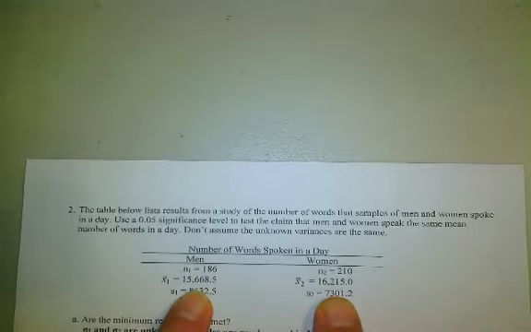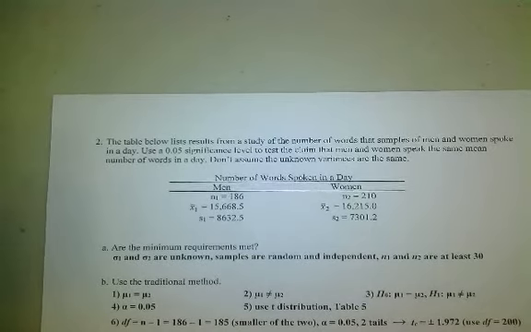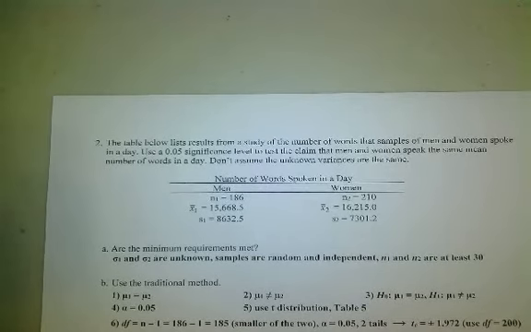Okay? So these are different. But are they that different? That's what we're going to really test. So, are the minimum requirements met? Yes, they are. We don't know the sigmas. Samples are random and independent, but N1 and N2 are at least 30.